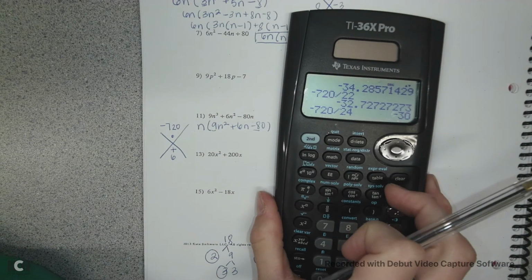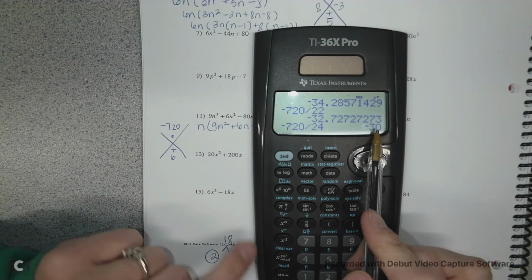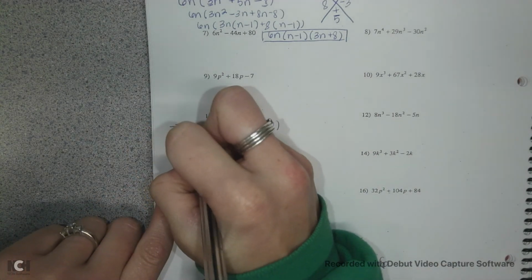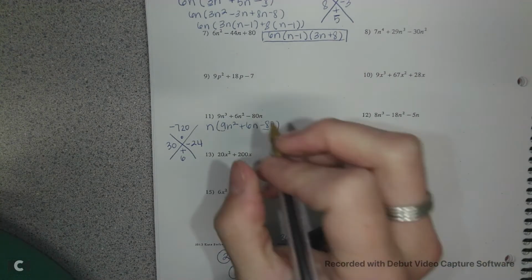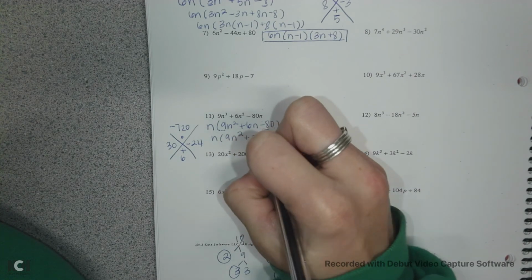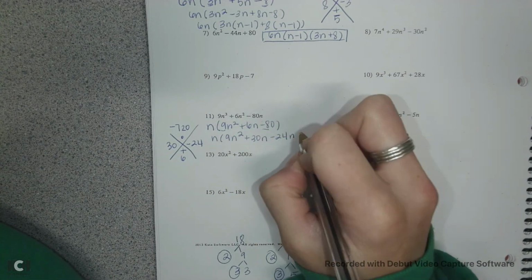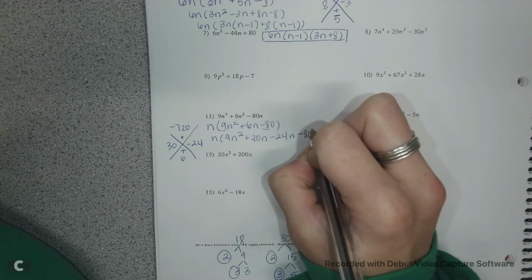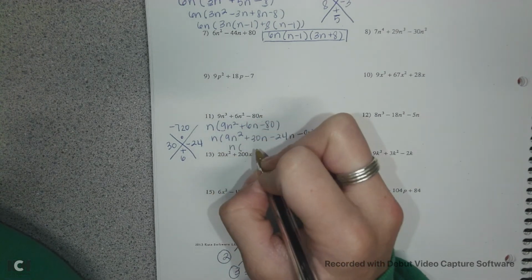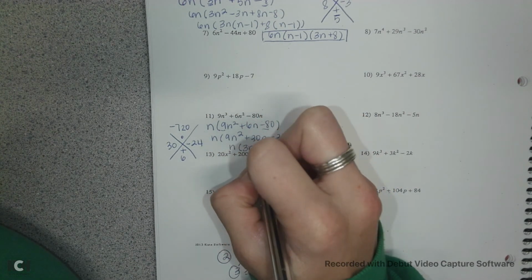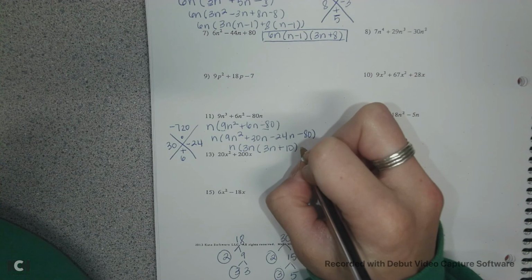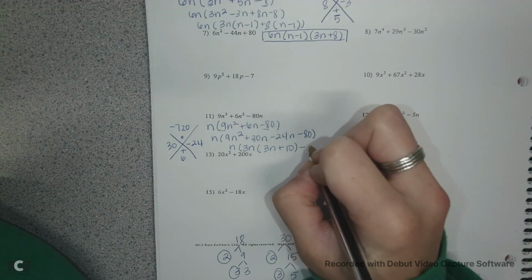So I'm not going to keep it a negative 30 though, because our 6 needs to be positive. So I want a positive 30 and a negative 24, which will multiply to get me negative 720 and add to get me 6. So 9n squared plus 30n minus 24n minus 80. Okay, so now we take out our next GCF. And let's see, 3n. So then we have 3n plus 10 minus 8.